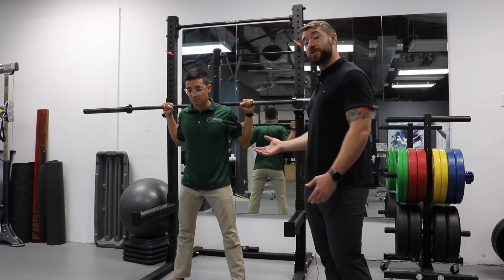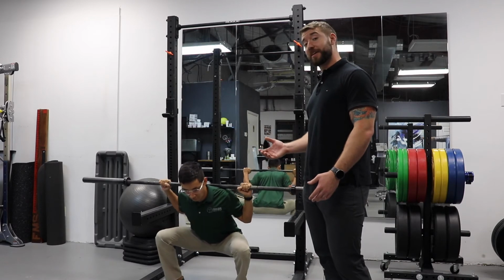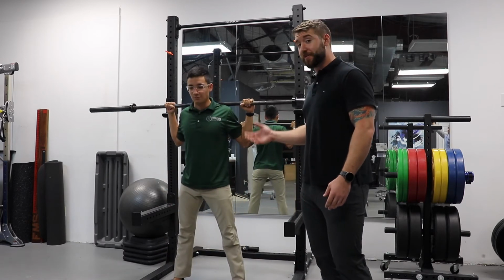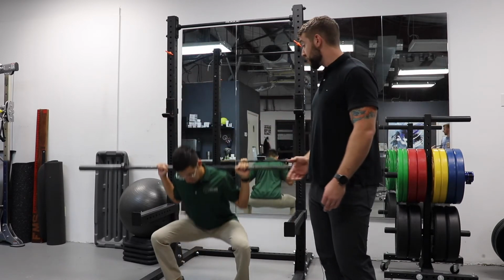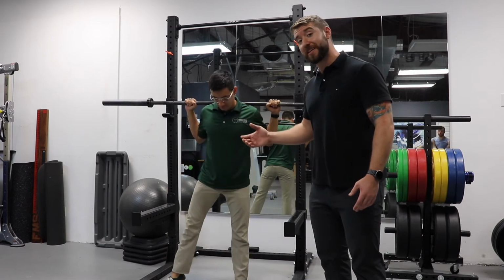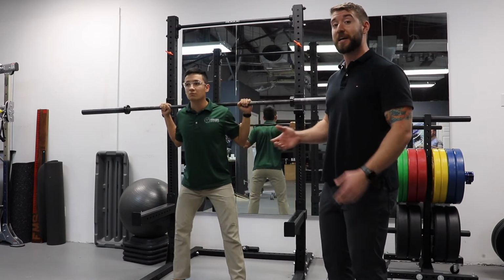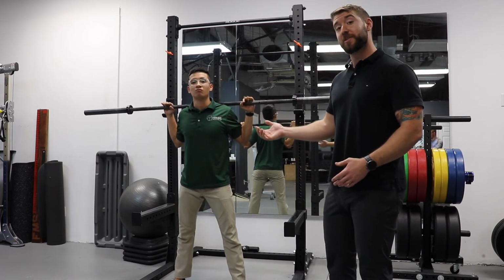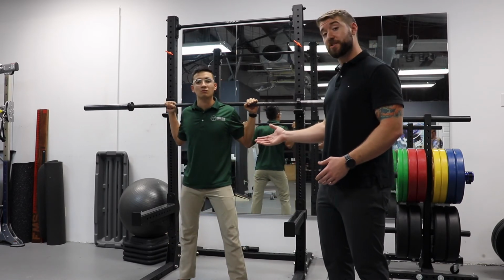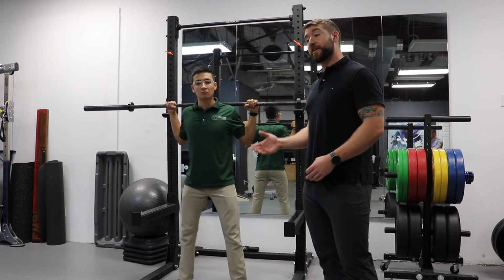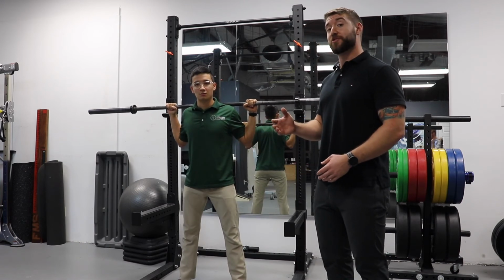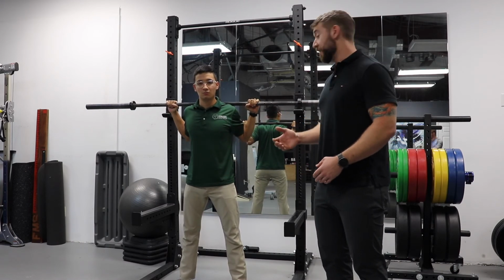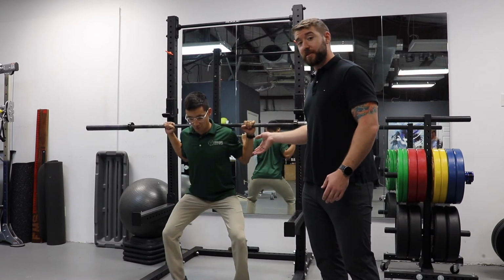Another sort of compensation could be a lack of strength. Let's say Greg has played soccer his whole life, he's a righty, he's always kicking with his right, so he could be shifting towards that right side because it's his stronger side. In order to address both of those, either we need to do some single leg unilateral work to address those weakness issues on one side, or we can go back to our previous squat pillars and address some of the range of motion issues, whether it's the knee, the ankle, or the hip.